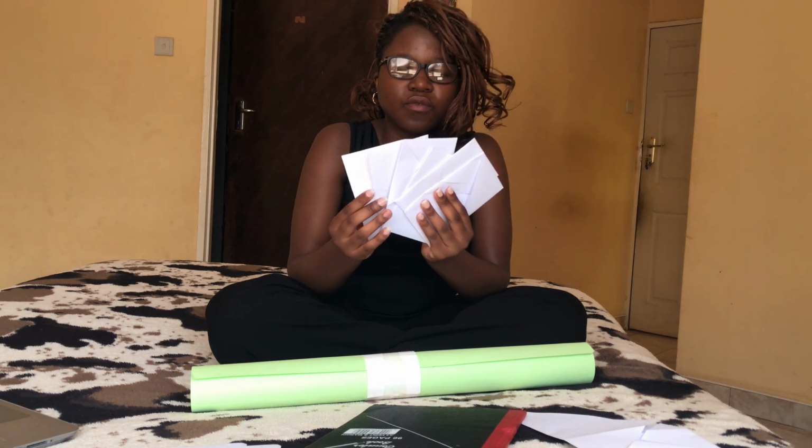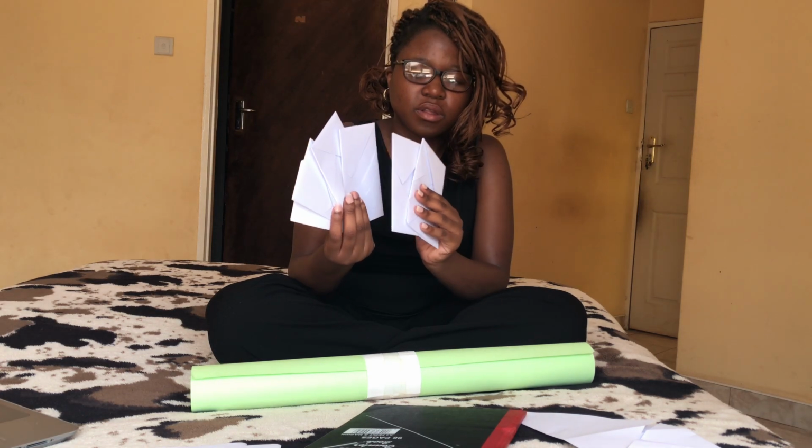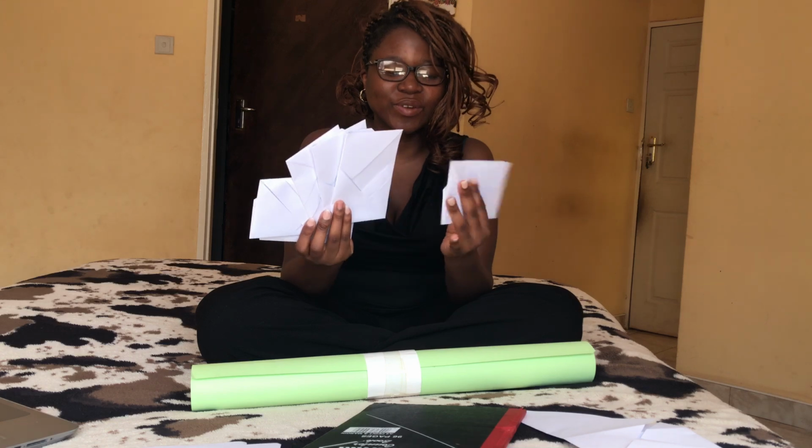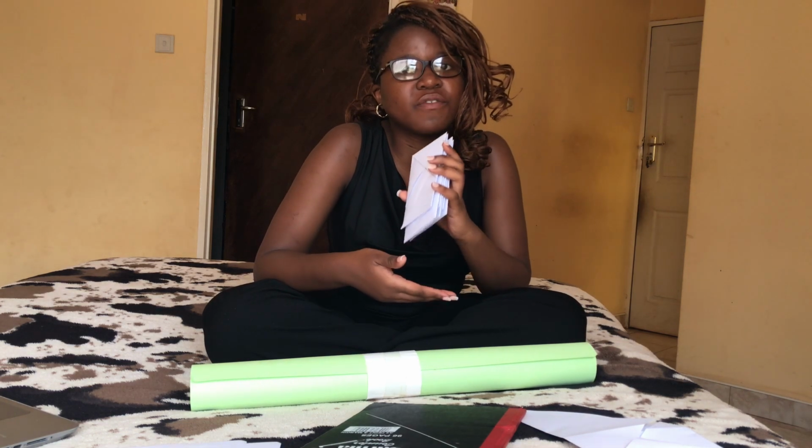So let me bring out my envelopes. So in total you have 1, 2, 3, 4, 5, 6. I can't count. I have 6 envelopes in total, right? So the number of envelopes you have depends on you, because you can have different categories. I want to have 6 categories. Well, technically I want to have 5 categories.